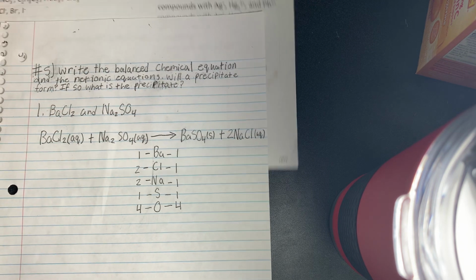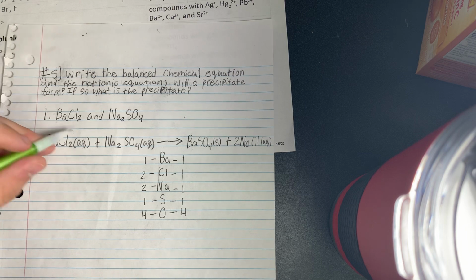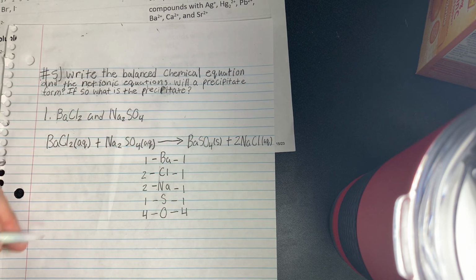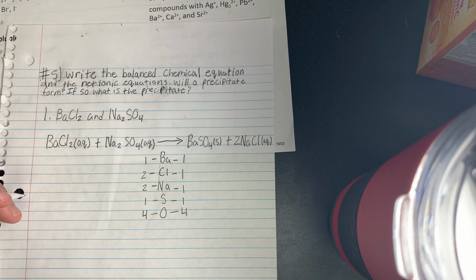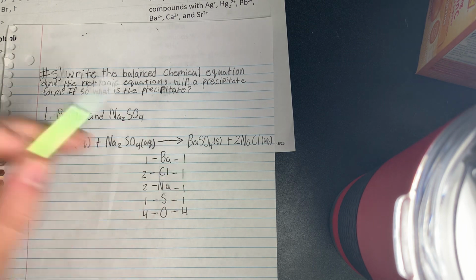Now, we need to determine a net ionic equation right here. So in order to determine our net ionic equation, we have to take all of our aqueous compounds and split them apart, because that's what you can do when they're aqueous. You can't do that when they're solid, like barium sulfate here.